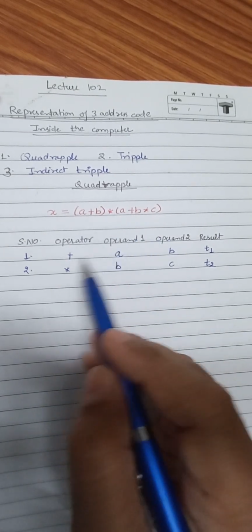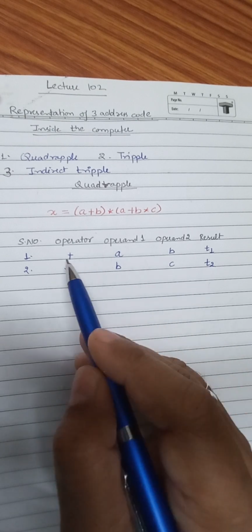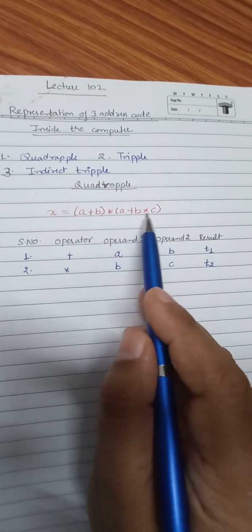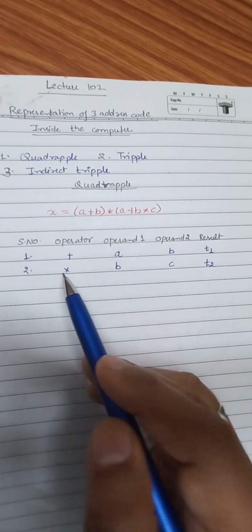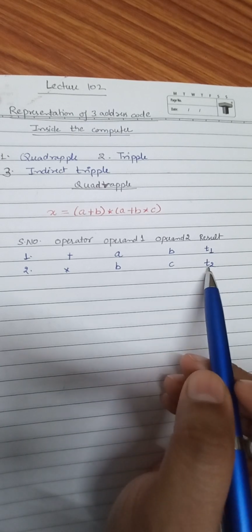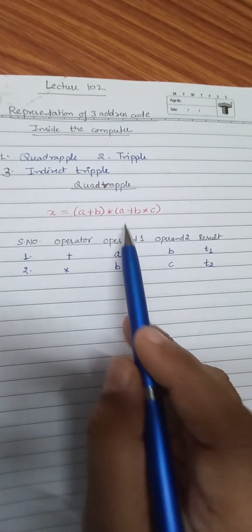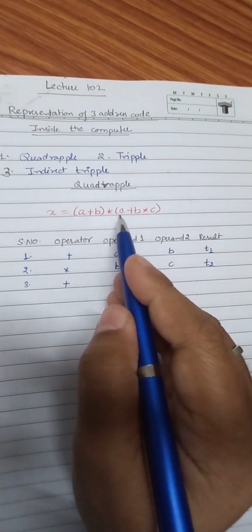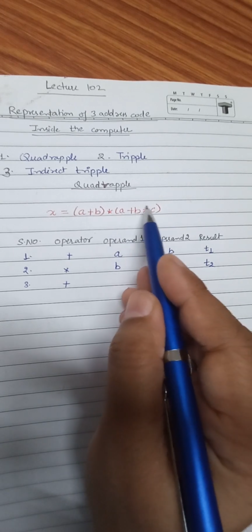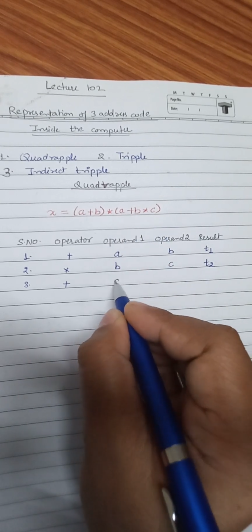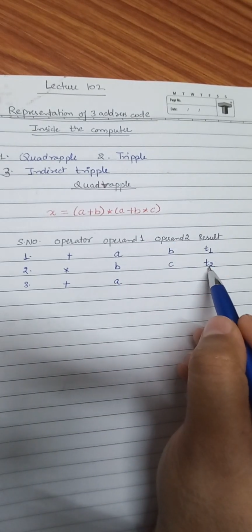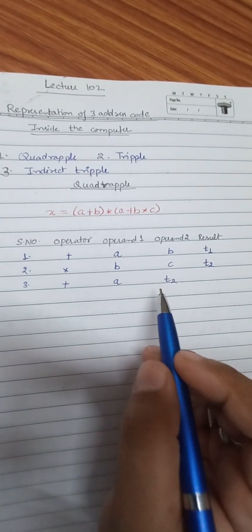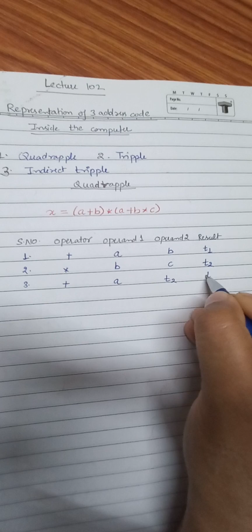So we have taken A, B as operands and the operator is plus, and we store this value in T1. From the bracket, because it has higher priority, we take B into C first and store its value in T2. After that, A is left over. So the third one, plus, is the operator, and the operands are A and the result T2. We are writing A and T2, and we store the result of A plus T2 in another variable, T3.